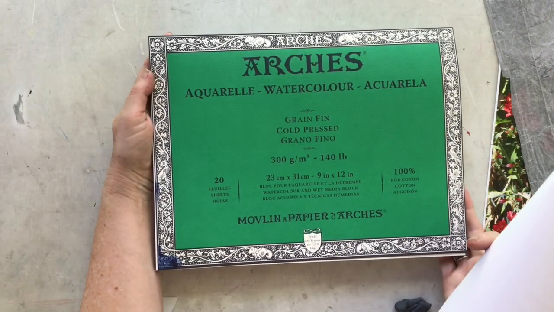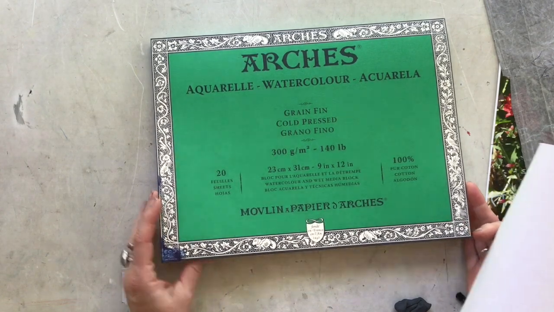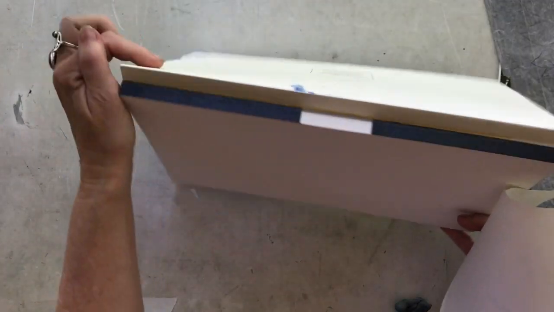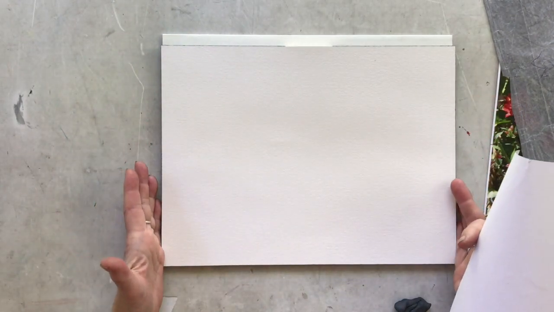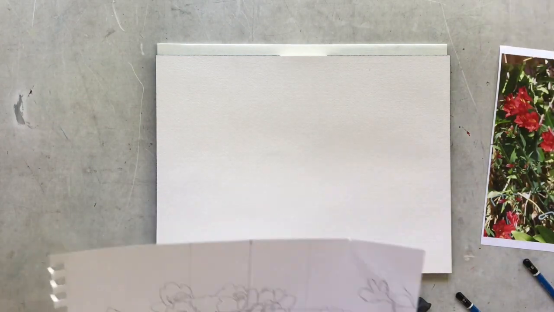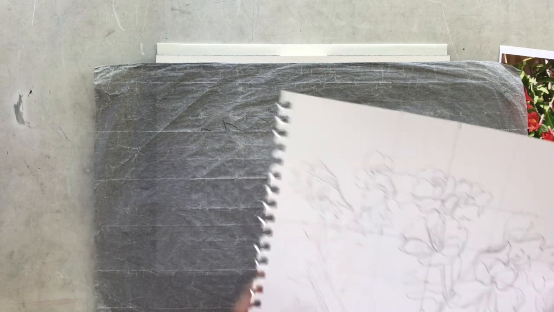So I'm working on a block, Arches cold press 140-pound block. I like working on these. It's more expensive to buy the paper this way, but it's pre-stretched. It's not going to move around as much on you when you go to put on the wet washes.